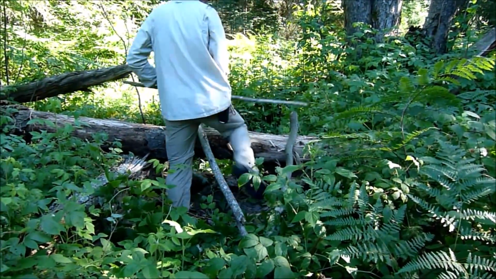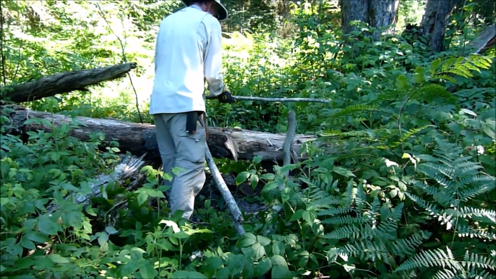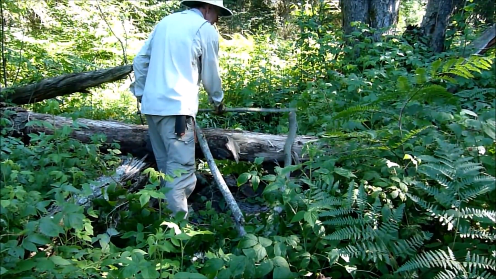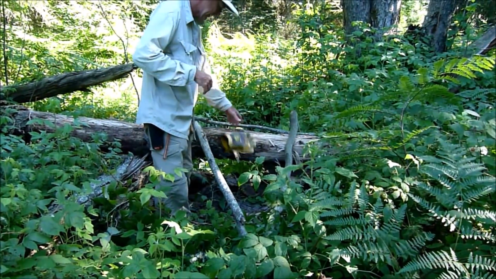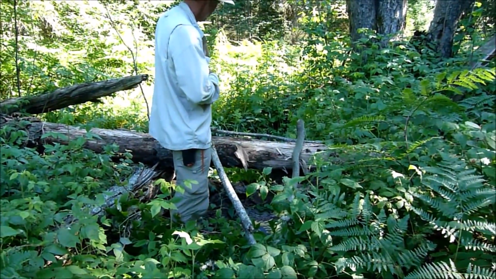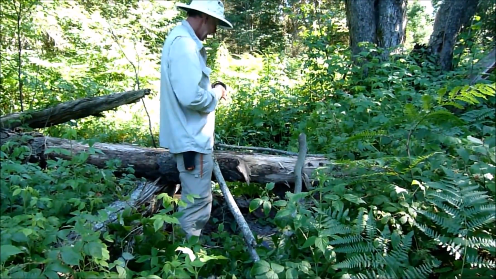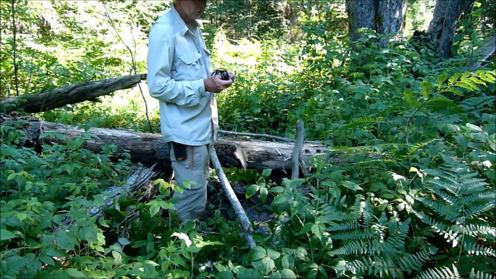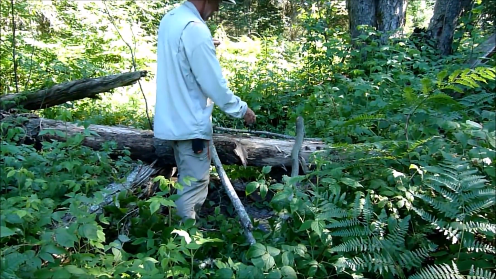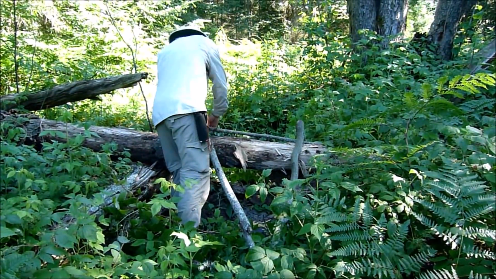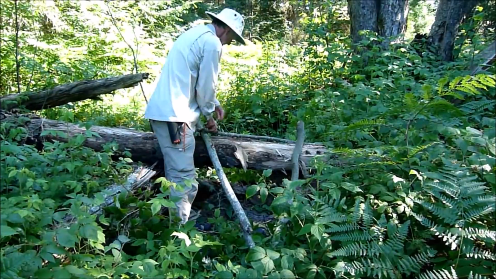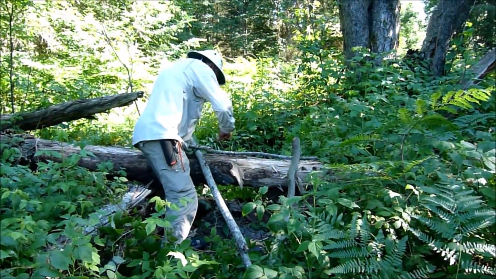So I'm going to put this cross piece here, and I'm just going to tie it up at the bottom and tie it up there with some shock cord. So my latrine making kit consists of three lengths of shock cord, and I'm just doing a simple lashing.